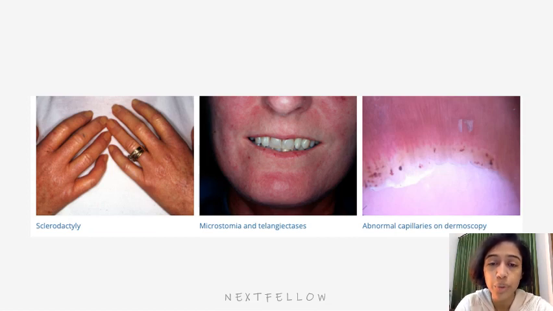And this third photo is the nail fold capillaroscopy. So you will be able to actually see the nail fold capillaries in a normal capillaroscopy, but here you will have vascular dropouts, okay, because systemic sclerosis affects the vascular system as well.